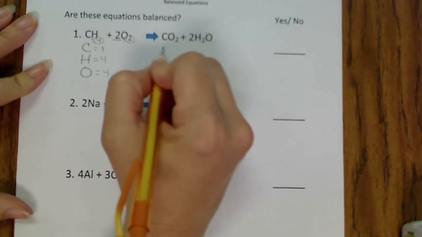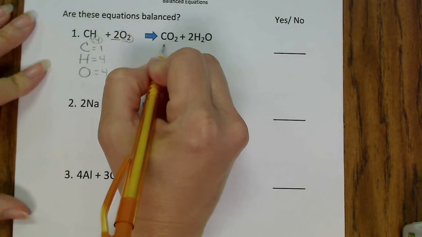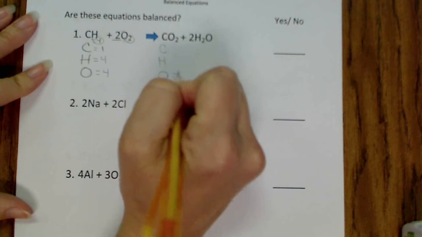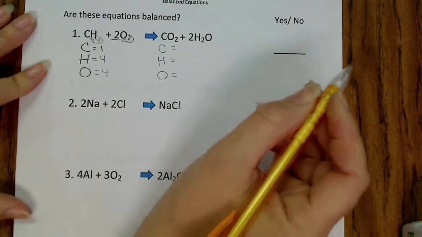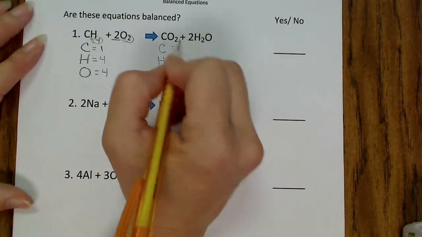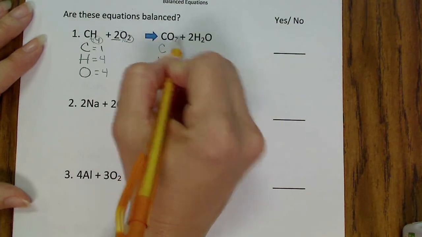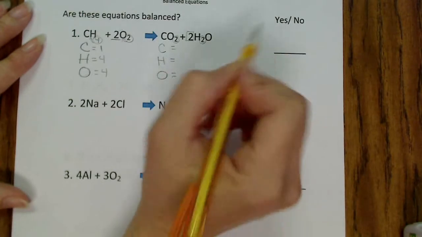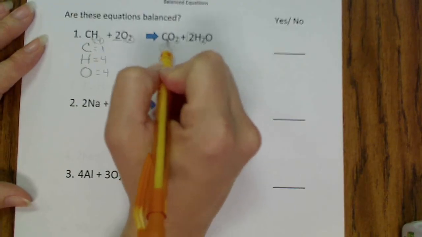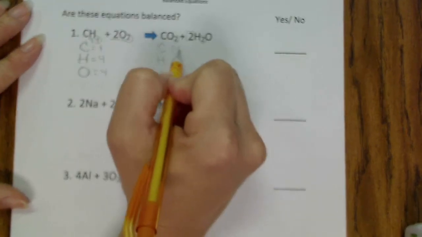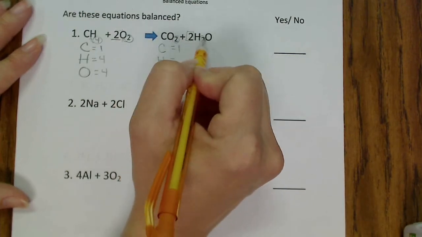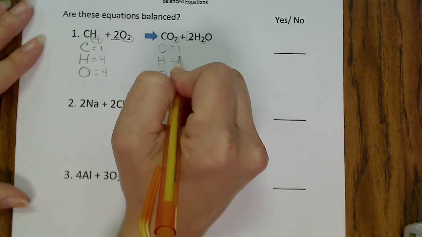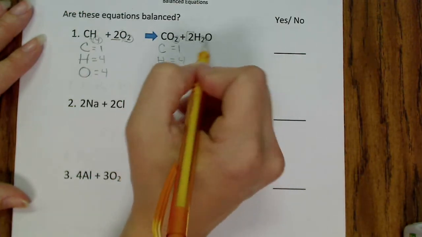Then we have to do the same thing on our product side. We still have carbon, we still have hydrogen, and we still have oxygen. And we want to put it in the same order so that we can compare them more easily. We look at our subscripts again. Then we have our coefficient here. So we have carbon, no subscript, and no coefficient, so it's still 1. Hydrogen, we have a subscript of 2 and a coefficient of 2, which means we have a total of 4, because 2 times 2 equals 4.